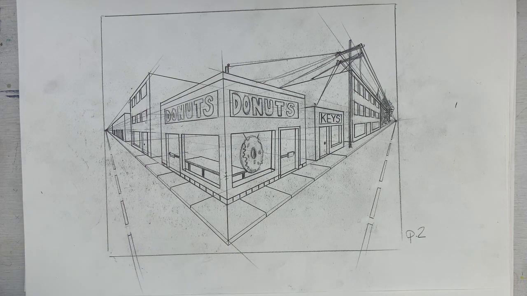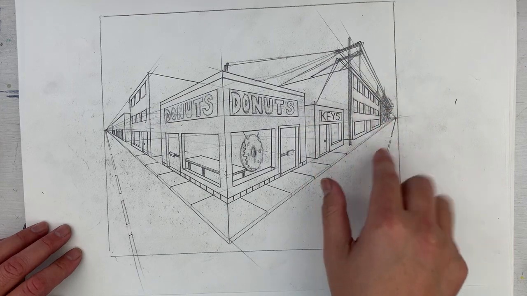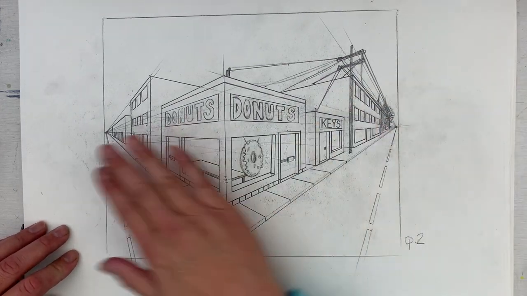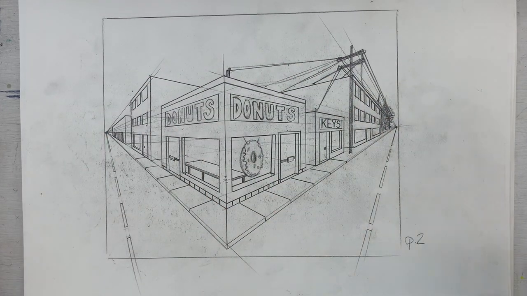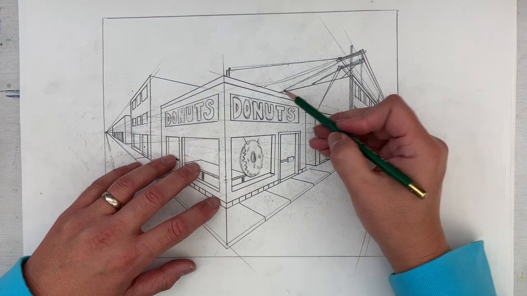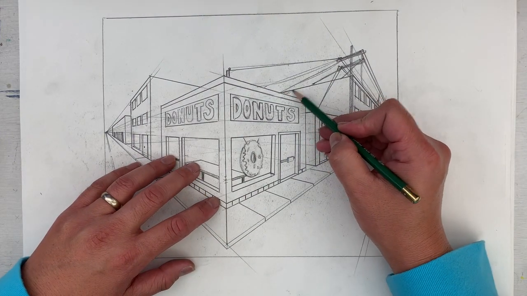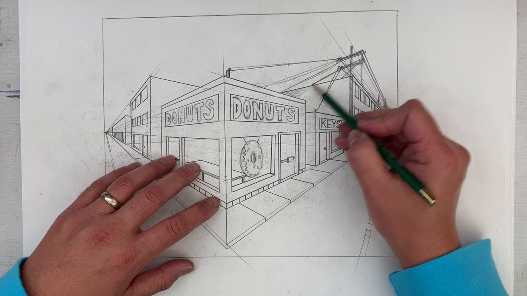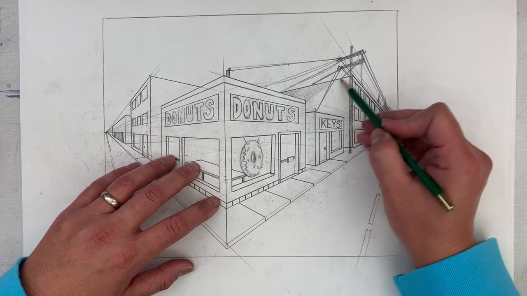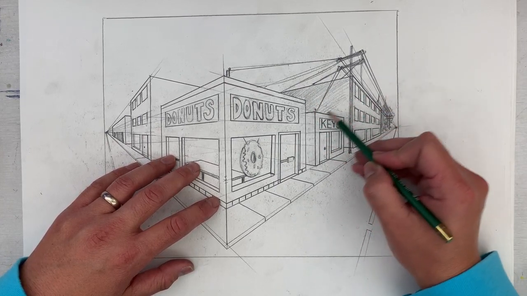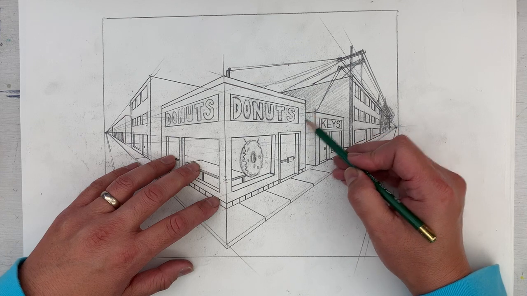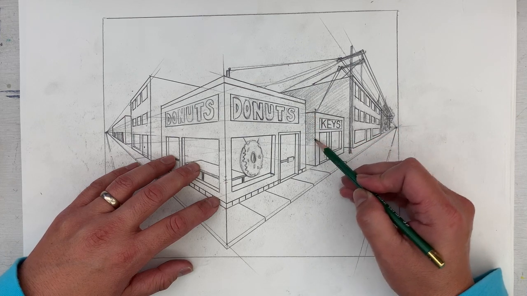Whew. It's almost 11 o'clock. And so these are the kind of details that will make your neighborhood look much more realistic. Let's go in real fast before we end. Do a little shading in the alleyways between the buildings.